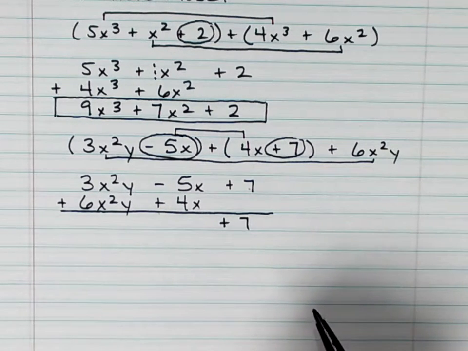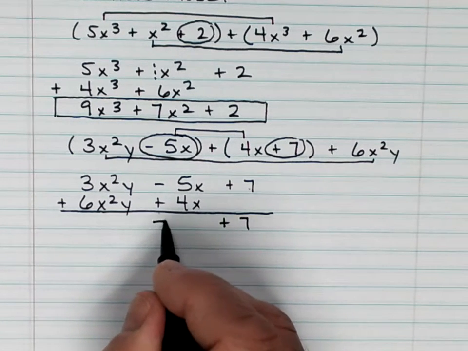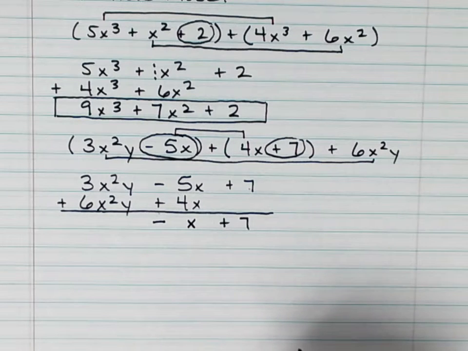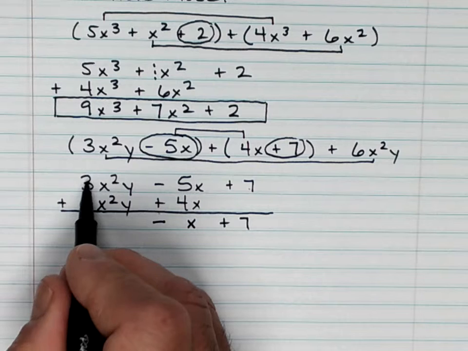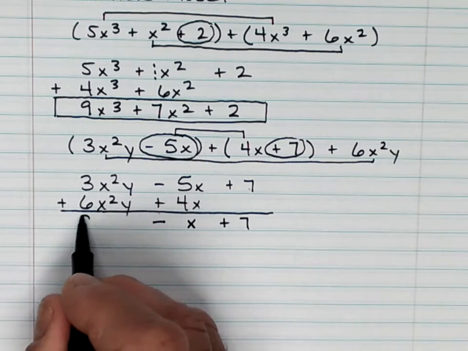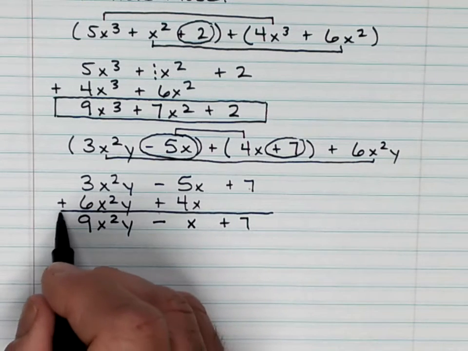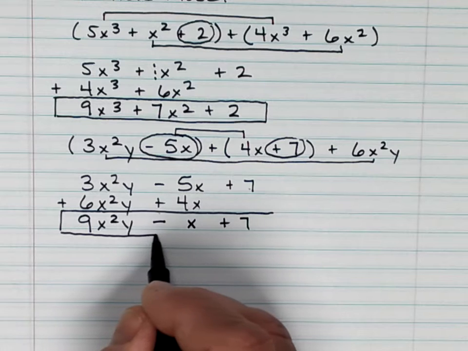So that's 7. Now over here, this is a negative 5 and this is a positive 4. So that's negative 1x. I'm not going to actually draw the 1. I'm just going to leave it that way. And over here we have 3 plus 6, and that's 9x squared y.